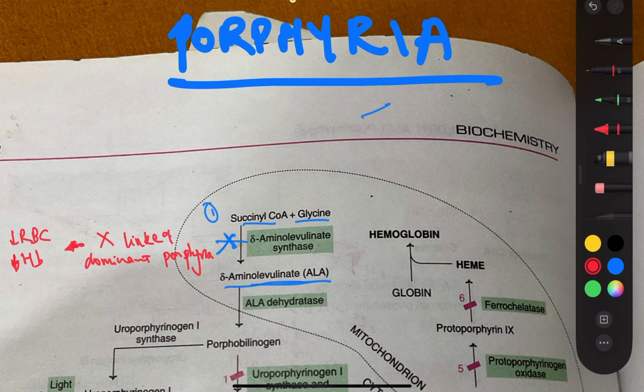All right. So when you think of X-linked dominant porphyria, the first step is an issue. So you want to think of photosensitivity. Okay, photosensitivity. First thing is to be photosensitive. All right, so then the second one.